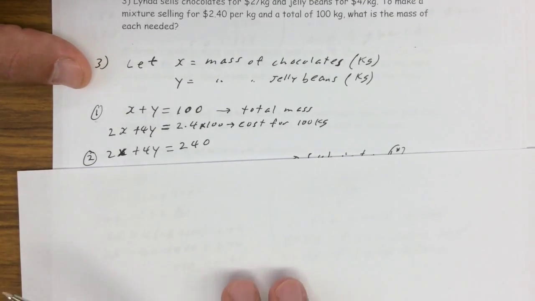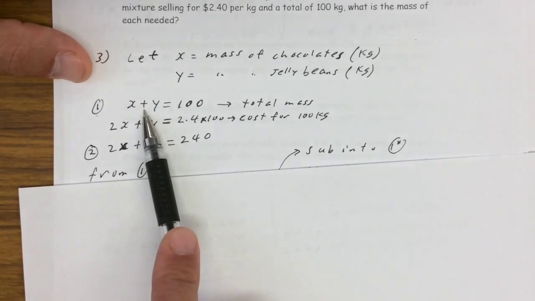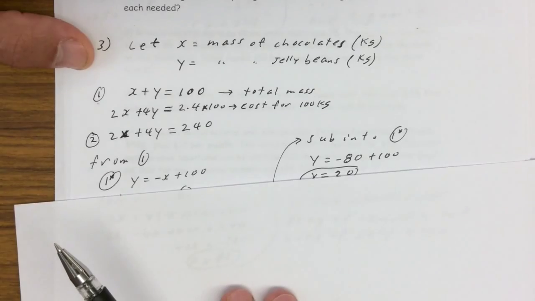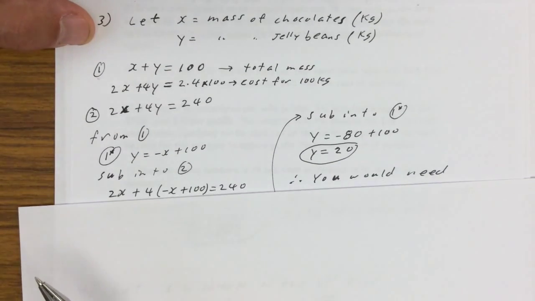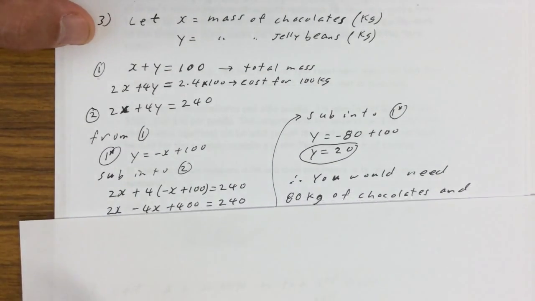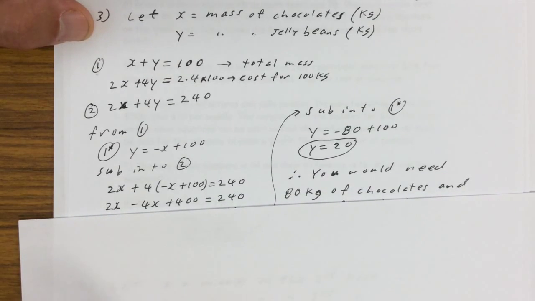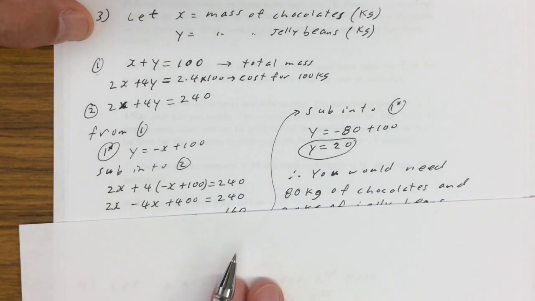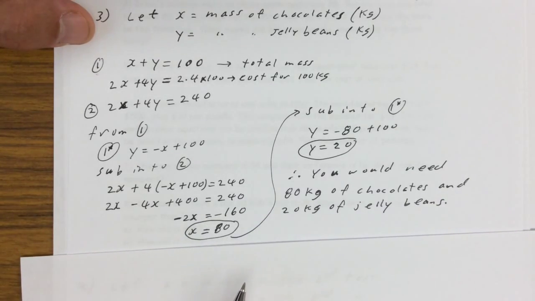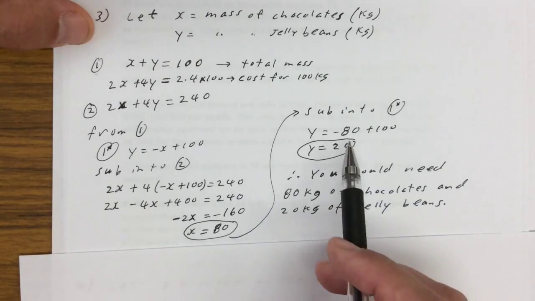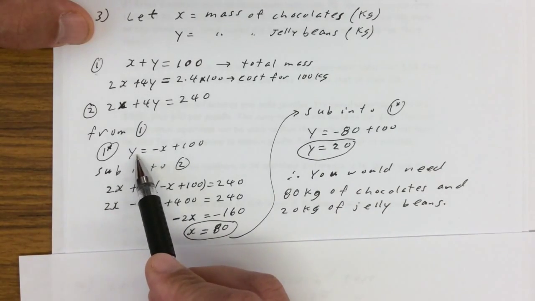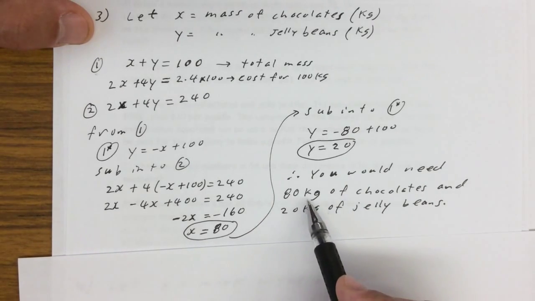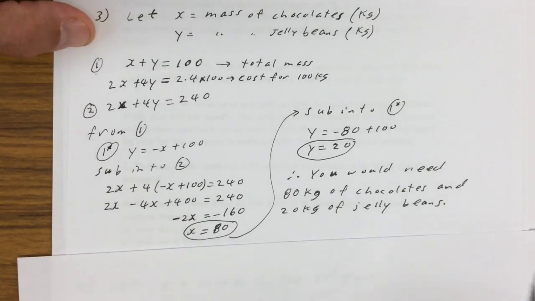So now that we've got the two equations, from 1, it's a nice easy equation. I'm going to solve for y. Call that 1 star. And then I'm going to sub that into 2. If you need to go slower and try this, you should pause the video and try it yourself, and then come back and see if you got the right answer. So isolating x, we get x equal to 80. Sub that into 1 star, and you get y equal to 20. So you'd need 80 kilograms of chocolates and 20 kilograms of jelly beans.